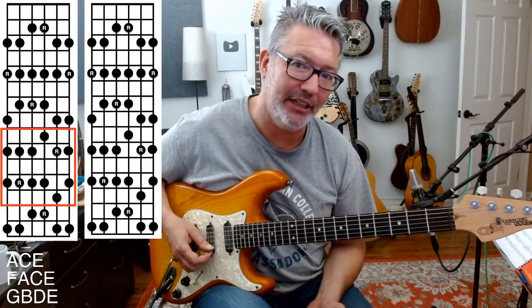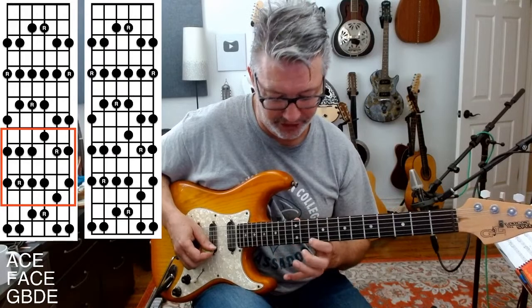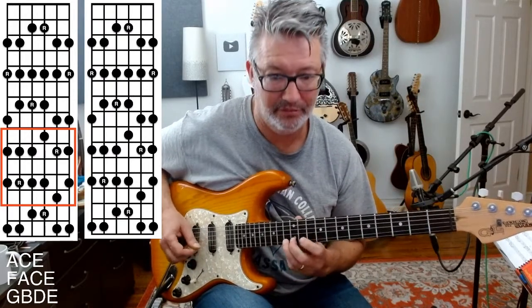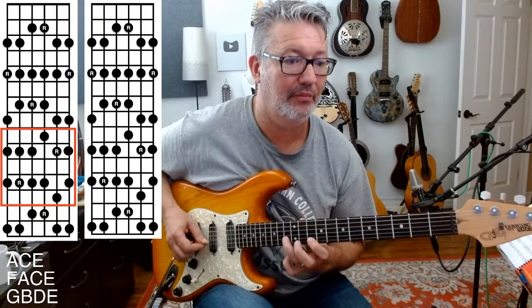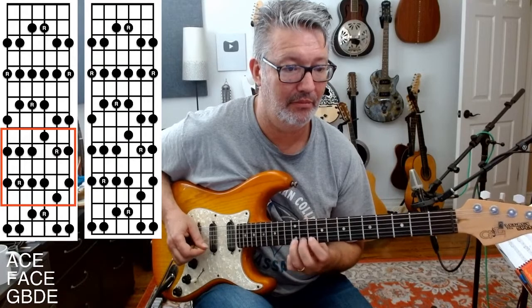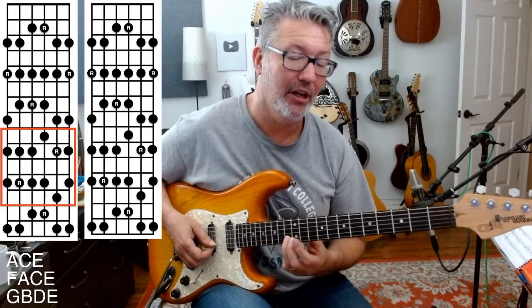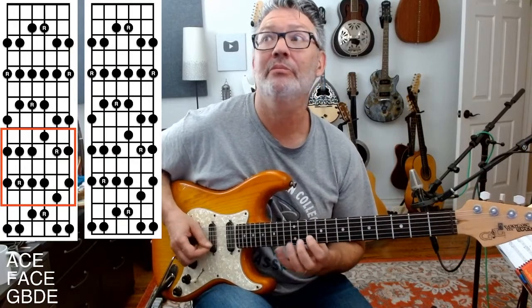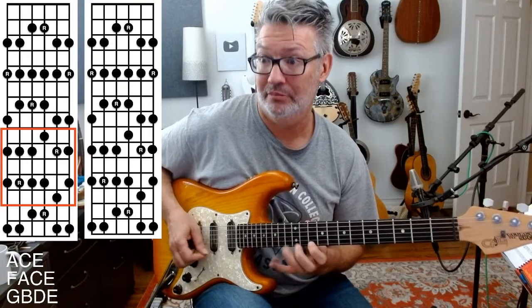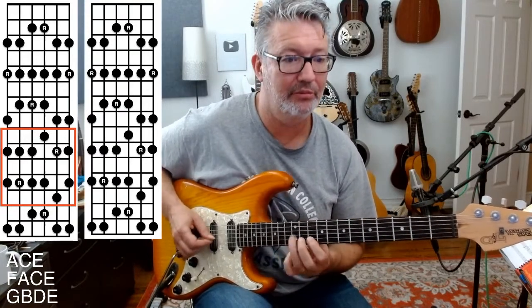That creates a nice wide interval here from the D to the G. You have to kind of change how you're fingering the C note here on the second string. But you could do that on all the strings.